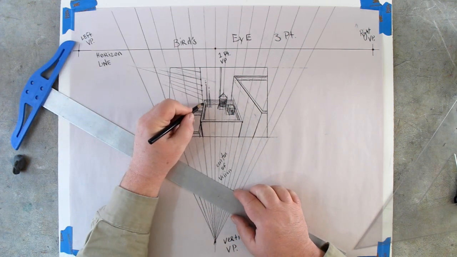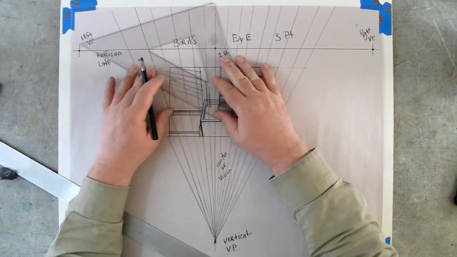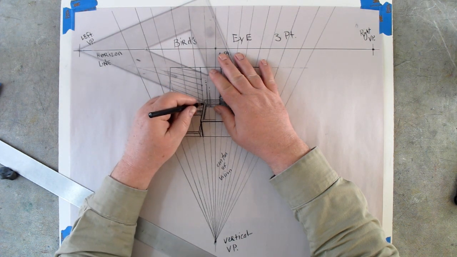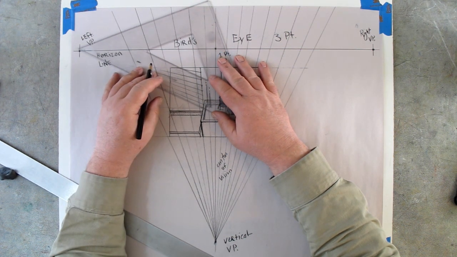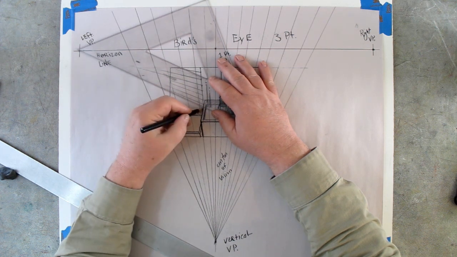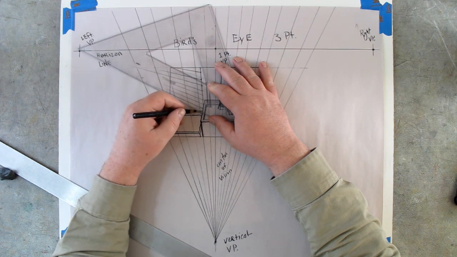Again, getting further and further away. And the same thing would be going on with these guys. This would be getting, again, smaller and smaller as it goes down. Like so.